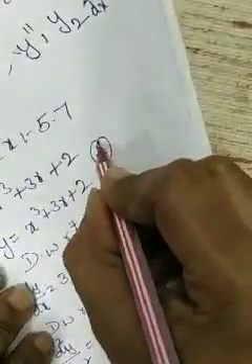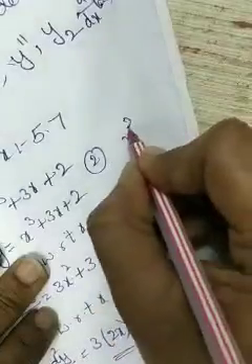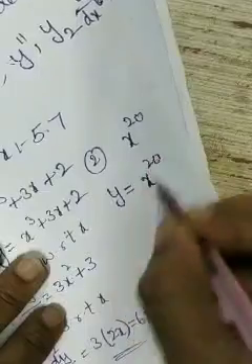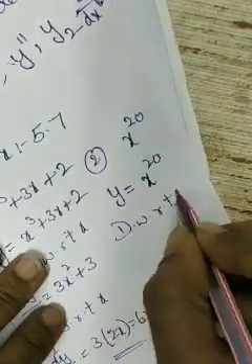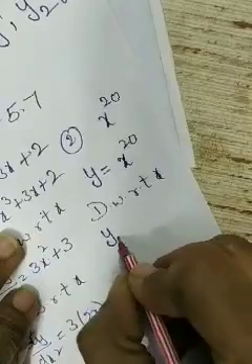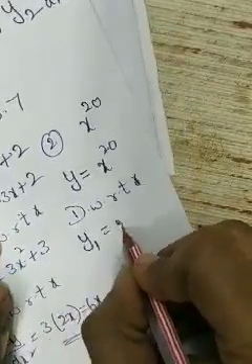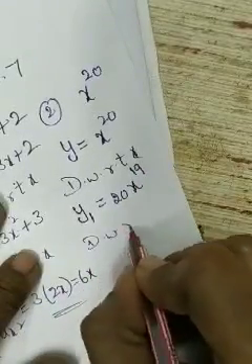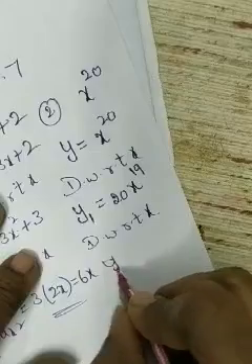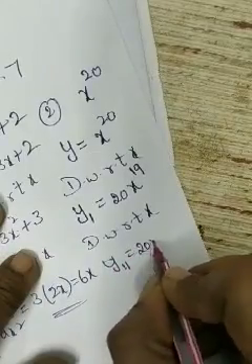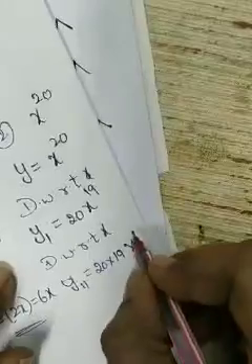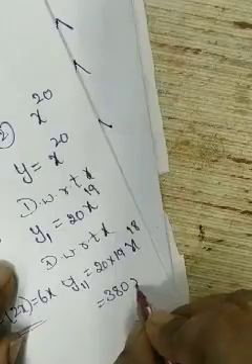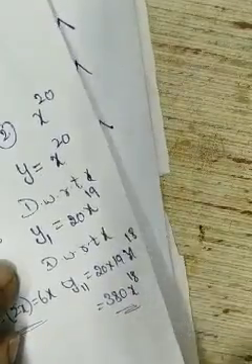Next, second one, x to the power of 20. So take y is equal to x raised to 20. Differentiate it with respect to x. dy by dx, that is y1. So y1 equals 20x raised to 19. Again differentiate it with respect to x. y double dash is equal to 20 into 19 x raised to 18, which is equal to 380 into x raised to 18.